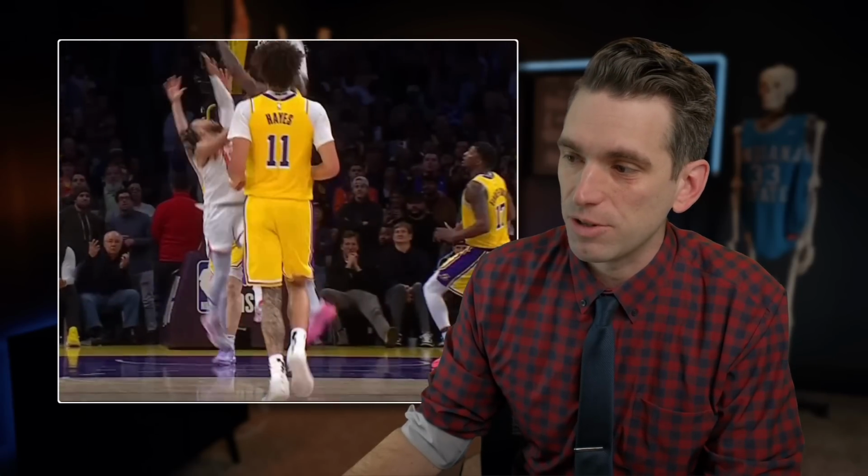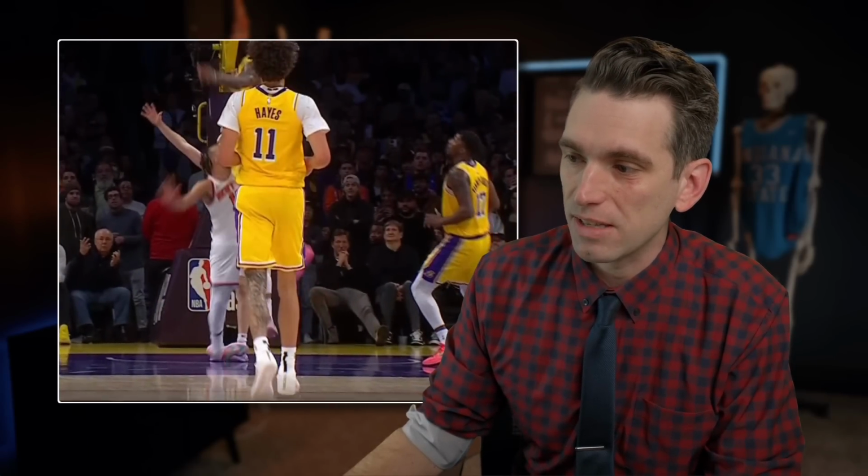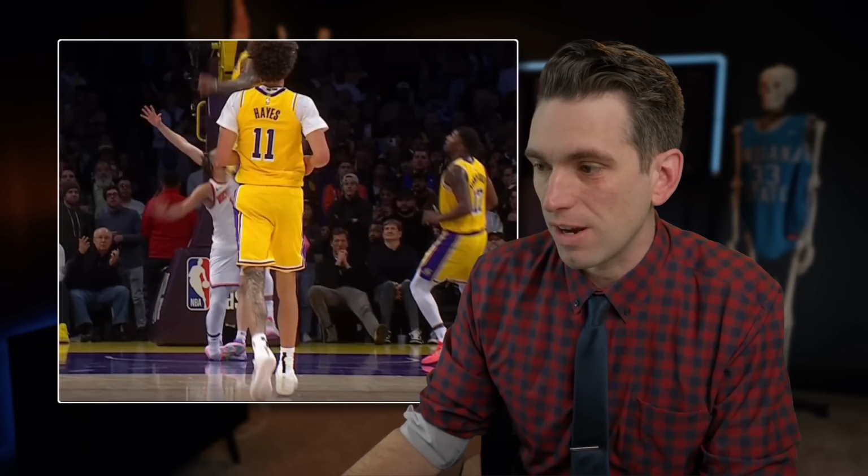Jalen Brunson unfortunately suffered a significant-looking ankle injury on this play at the end of overtime against the Lakers last night. And in this video, we'll take a closer look at the mechanism of the injury here and how concerned we should be for a long-term absence.